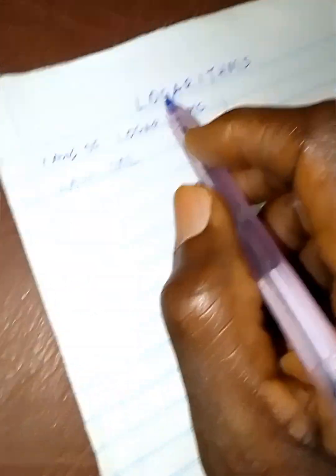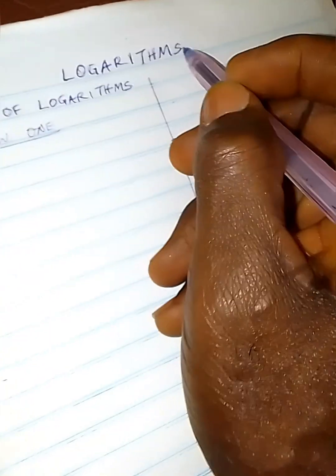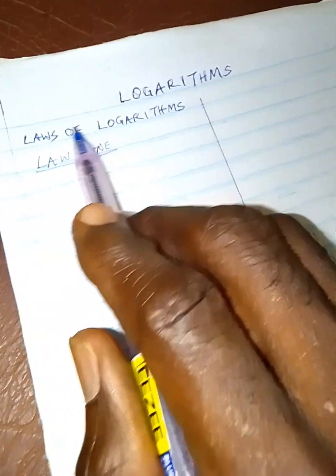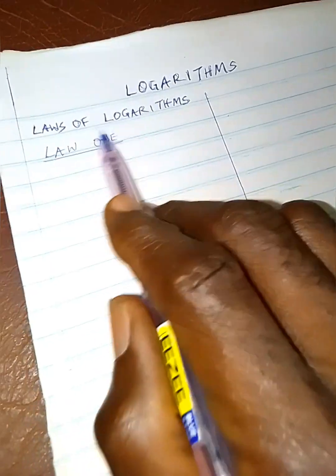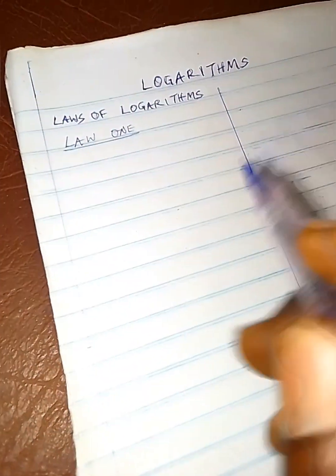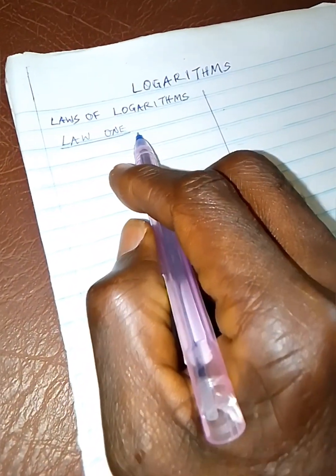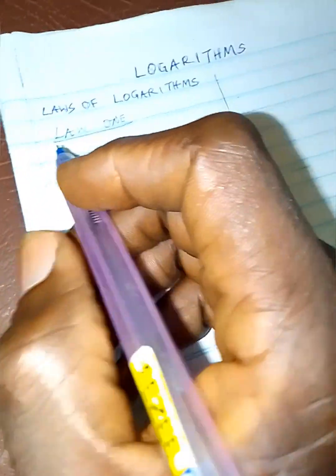Alright, today we shall be looking at logarithms as a topic, and we are going to consider the laws of logarithm. So what we are going to look at today is law 1. That's what we consider today. Now let's look at what law 1 says.